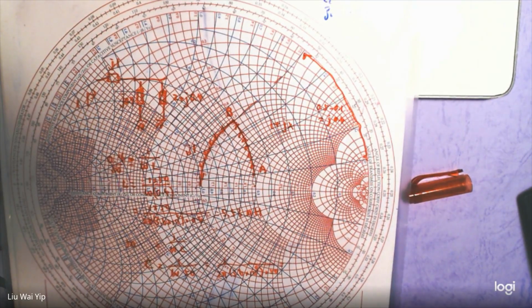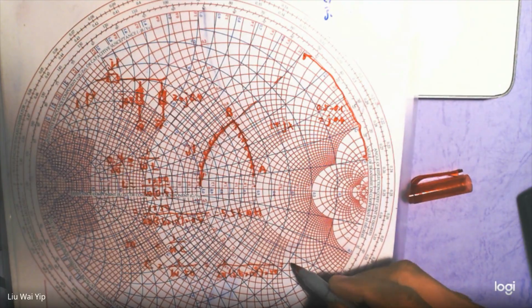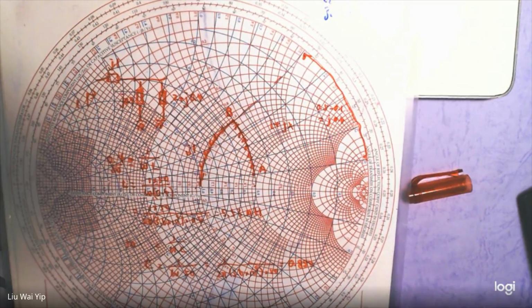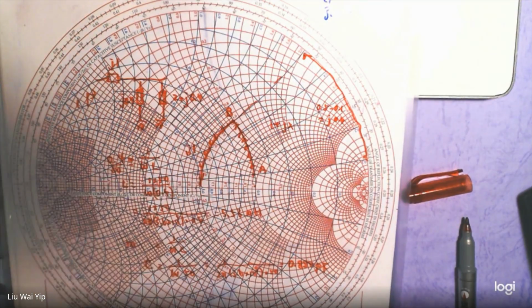So by looking into here, I got 0.884 picofarad. So this will be the first solution that you can get out of this methodology.